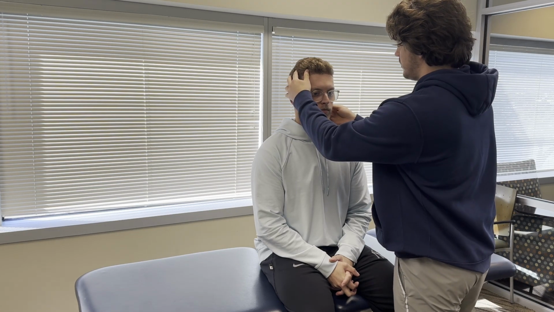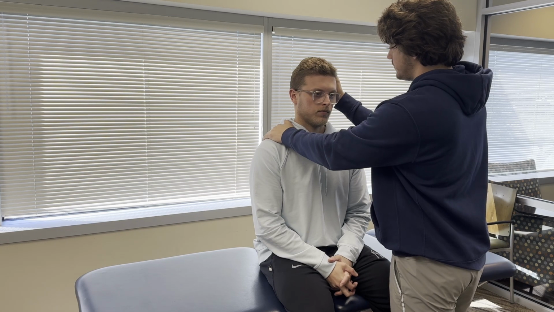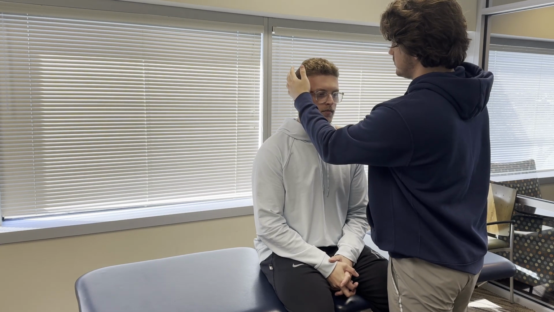All right, and then we're gonna do side bending next. So we're gonna side bend this way, so just a little bit this way. Wait, turn this way just a little bit, there you go. Apply that same pressure. Same thing on the other side.